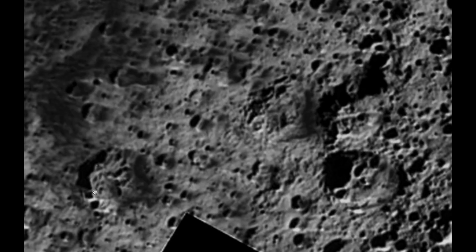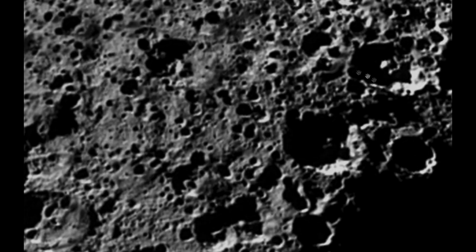And just notice how this seems to be popping out and above the surface out of this quote crater, and the delicate patterns all over the place.